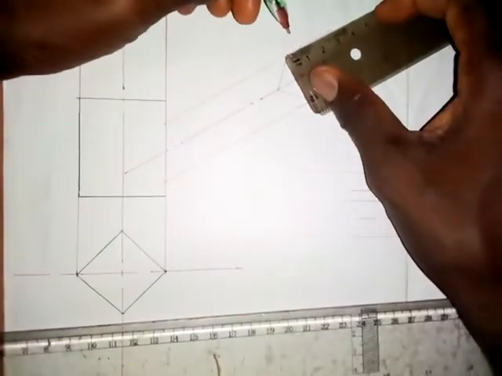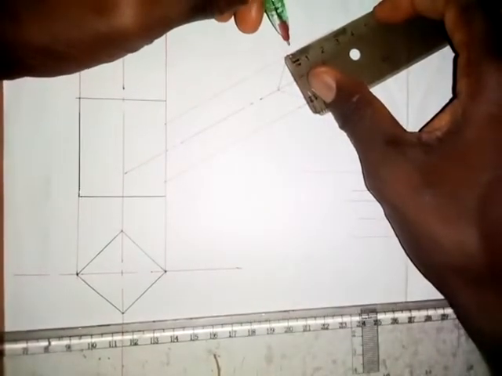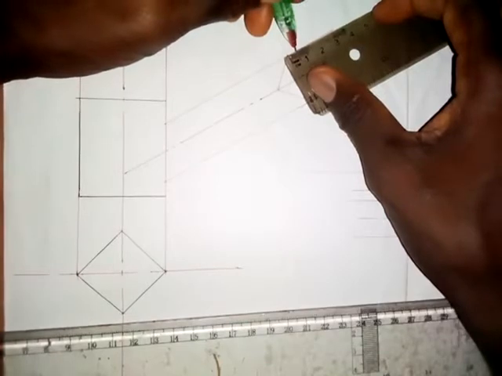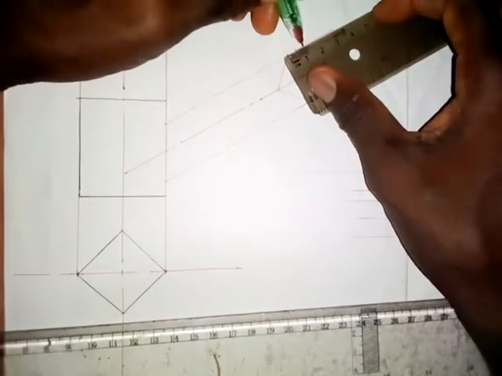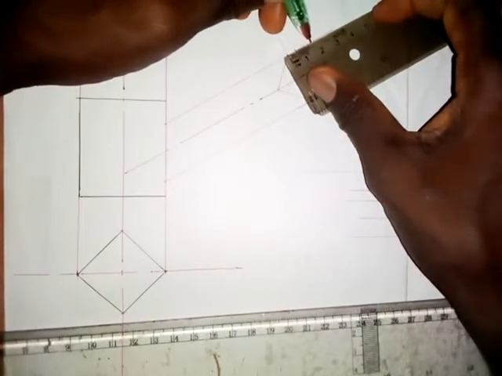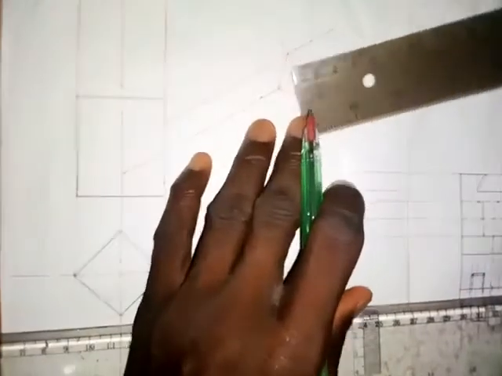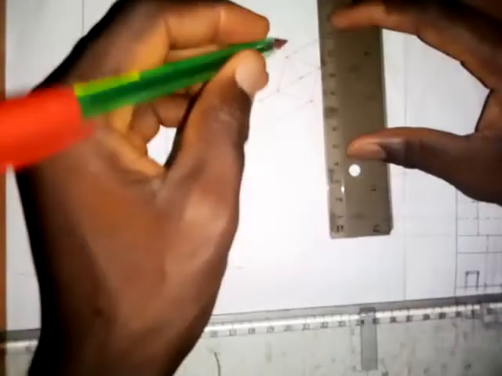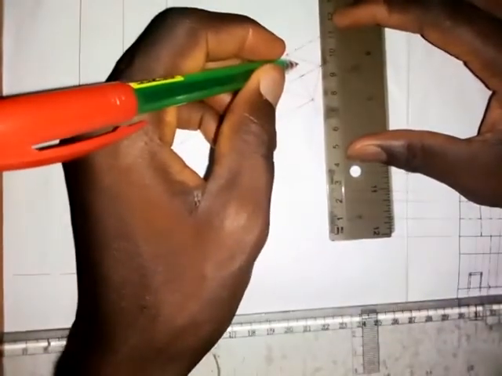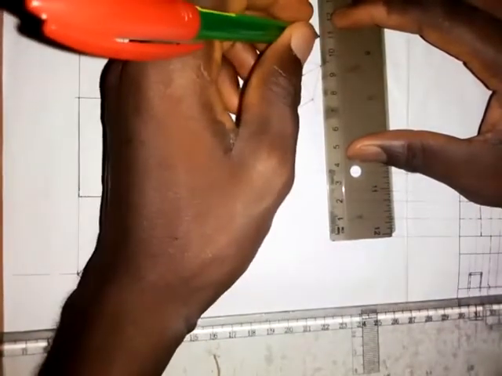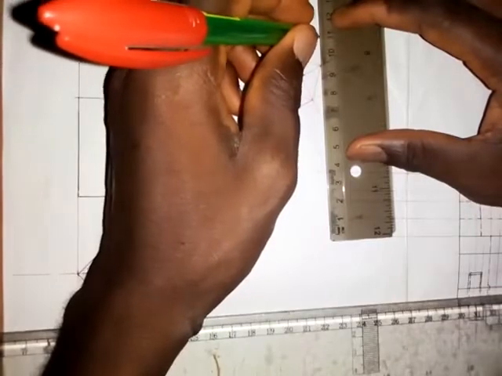Then I can use my ruler to take 5 millimeters. So this is 1, 2, 3, 4. Alright, so next thing I'm going to do is to join the last one with this end, that is with this point 0. So I join like this.